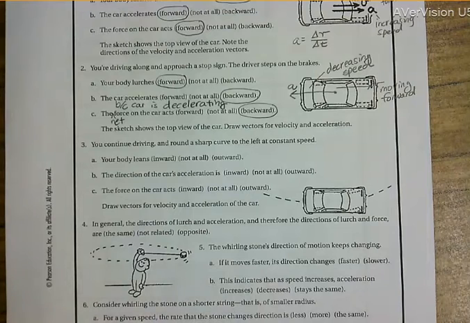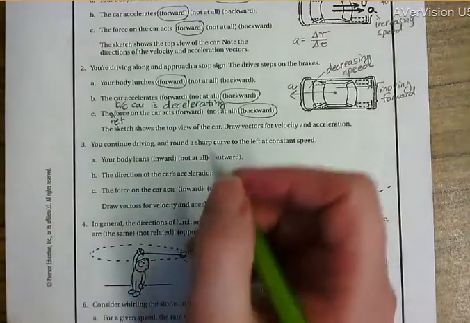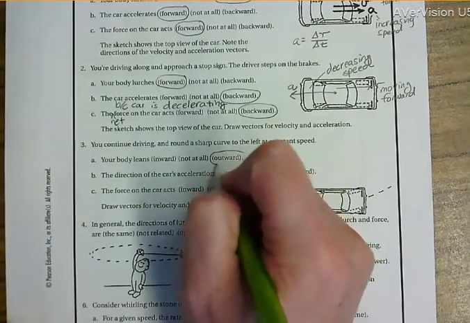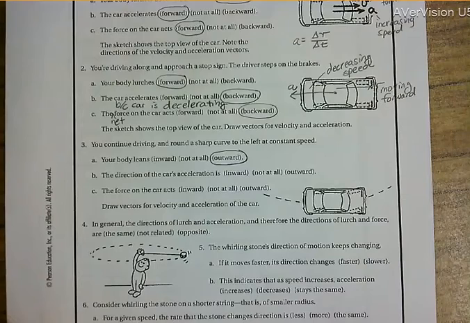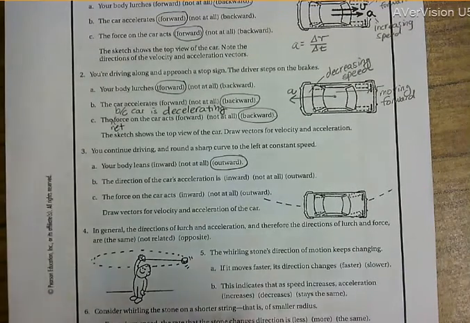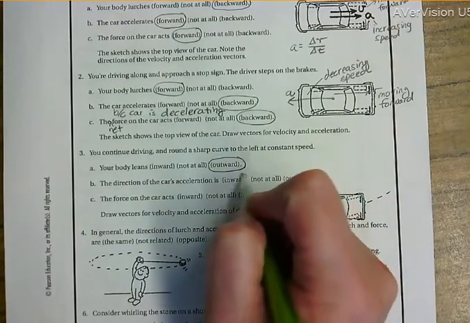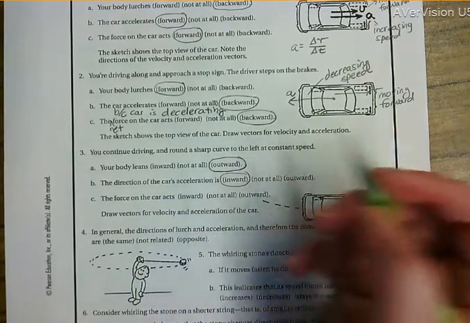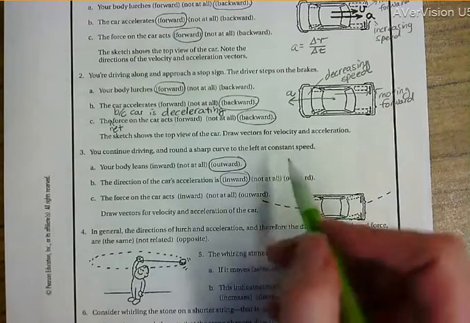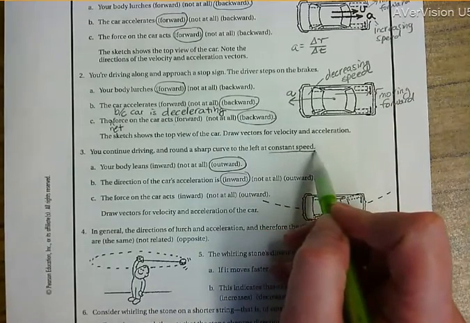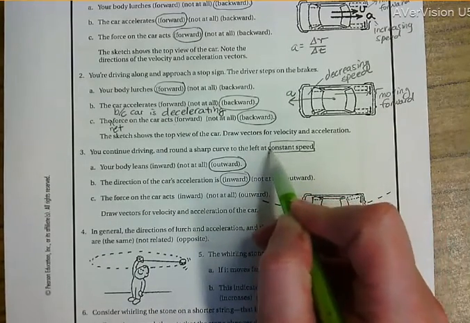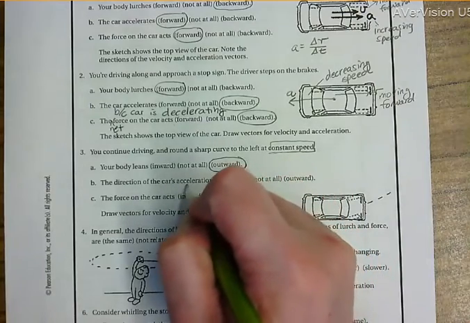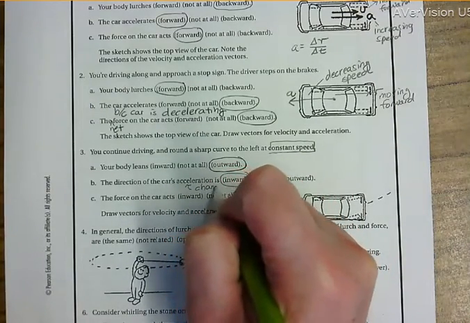So, number three, you continue driving and round a sharp curve to the left at constant speed. Your body leans, you lean outward, right? Kind of against your door. The direction of the car's acceleration is inward. And again, we're at constant speed, so what's causing our acceleration? Our acceleration is due to the change in direction.